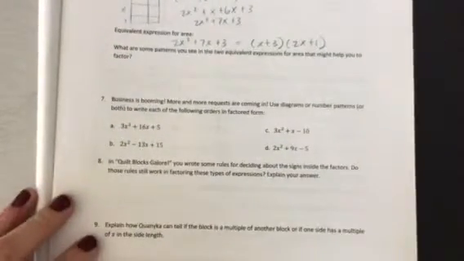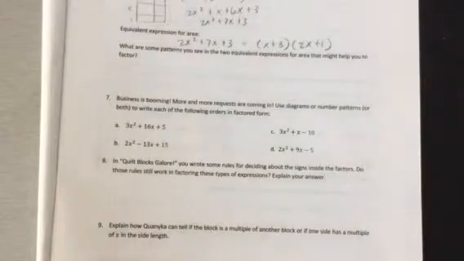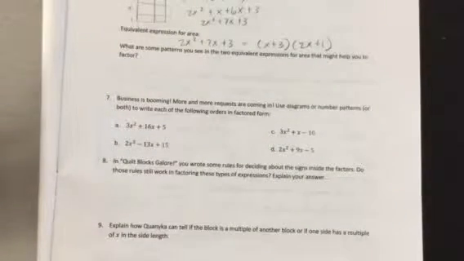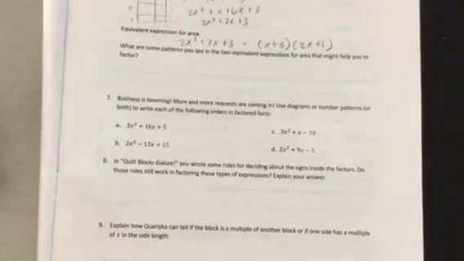So let's go over number 7. For number 7, it says use diagrams or patterns to write the following orders in factored form. I don't have a lot of space, so I'm just going to go ahead and give it to you algebraically, but if you did diagrams, that's absolutely wonderful. Keep doing the diagrams, that's great.